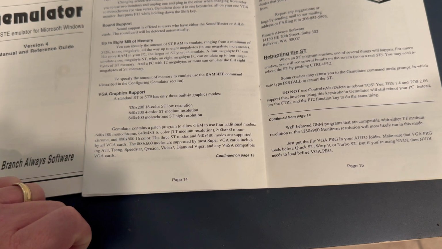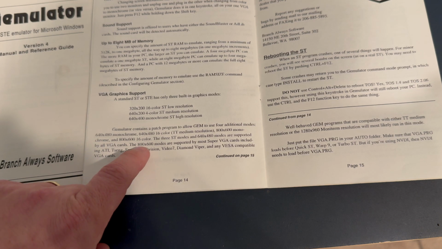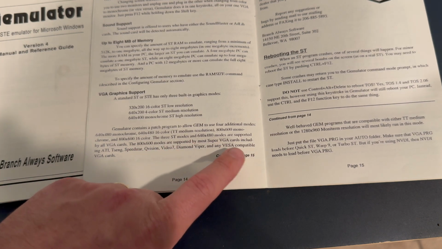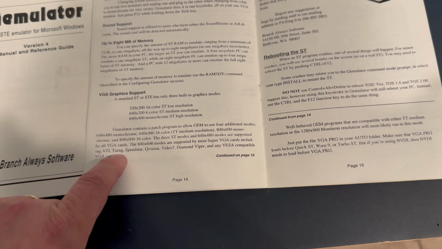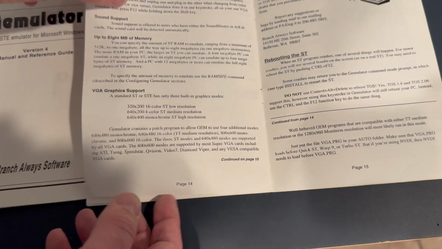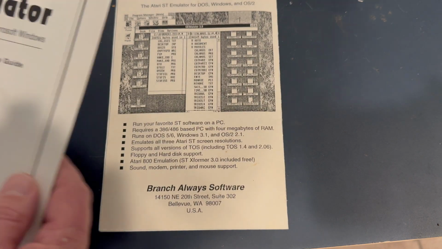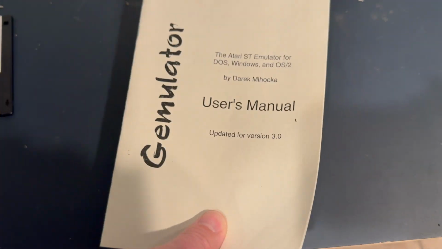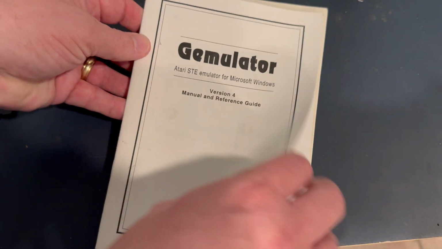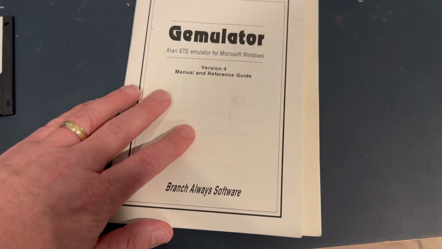Nice. So the 3 modes, blah, blah. The 800 by 600 is voted by most superb, Diamond Viper, S3, QVision. Well, we'll see, again, there might be some issues with the VGA adapter in that PC over there. Cool. So this is version 3, this is version 4. All right, so enough of the manuals.